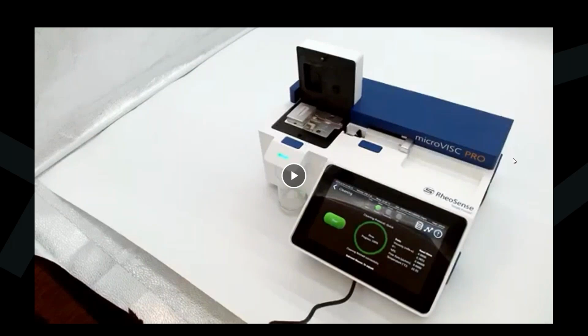So that means as long as your samples are compatible, you do not need to clean the chip in between, and you can run sample after sample, which saves a lot of time. But I would recommend cleaning the chip at the end of the day and preparing it for the next day's measurements. That would be a good practice. But during the day, if you run compatible samples, there is no need to clean the chip in between.